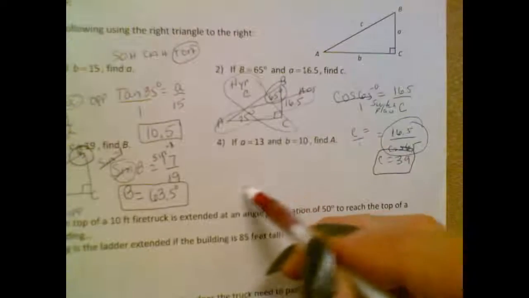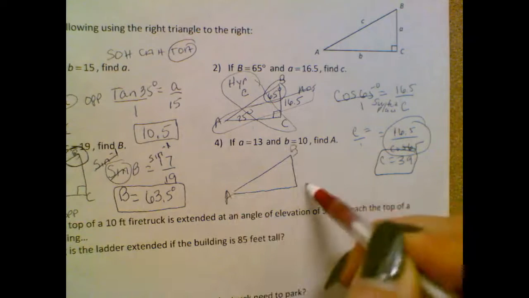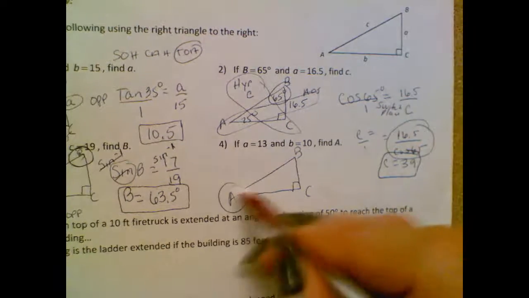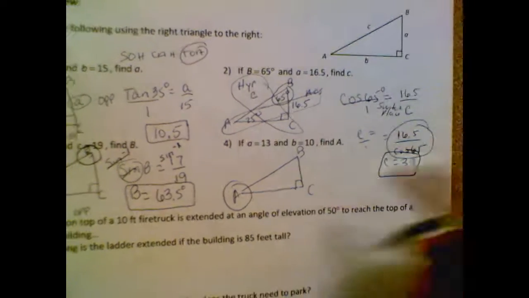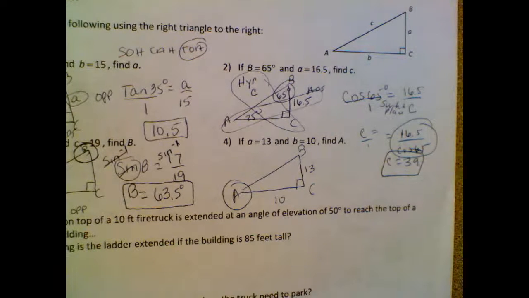Okay, going to number 4. A, B, C again. Angle A, we are trying to find angle A, circle that. So side A is 13 and side B is 10. Fill them in. Does everyone understand why I'm putting 13 where I'm putting it and why I'm putting 10 where I'm putting it? Are you going to have the example triangle on the test? Yes, I'll have an example triangle on the test.